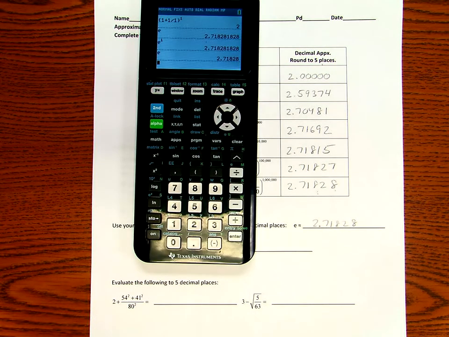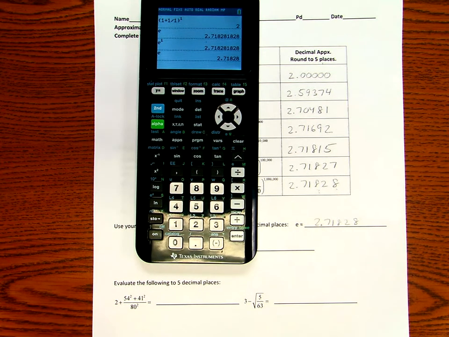Now, before there was technology available to us to get very quick, fast approximations of decimal numbers like this, people would have to come up with other ways of doing that. So these are two ways that you could approximate E pretty accurately, I believe.